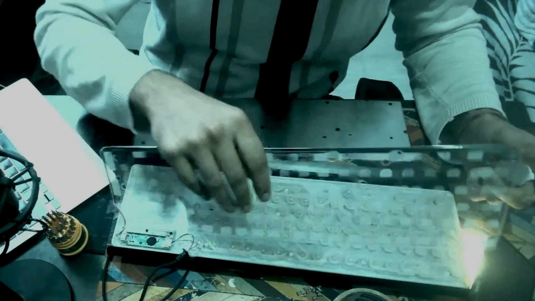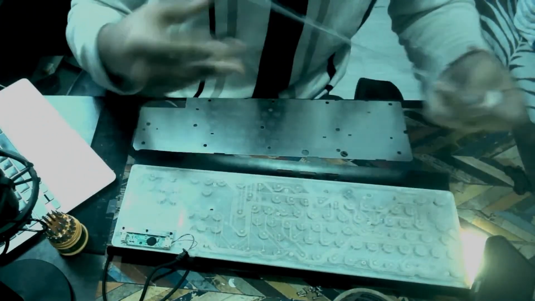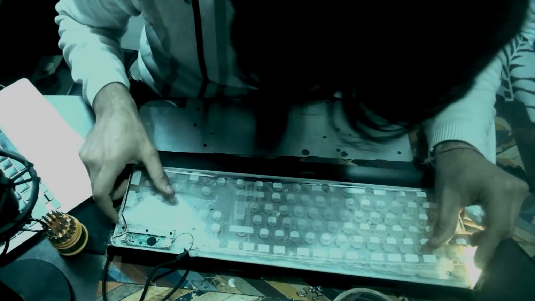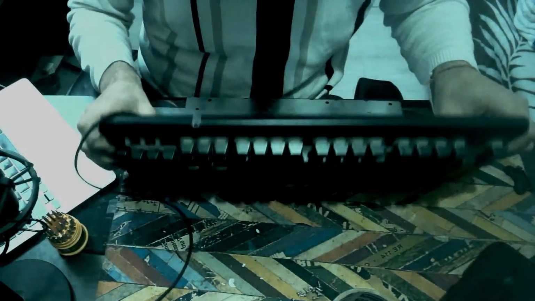Okay, and this too, are we supposed to repair this too?